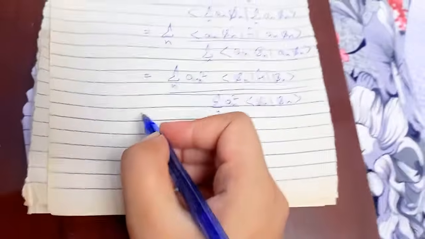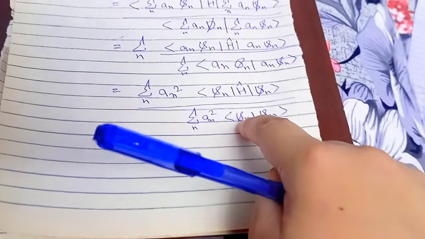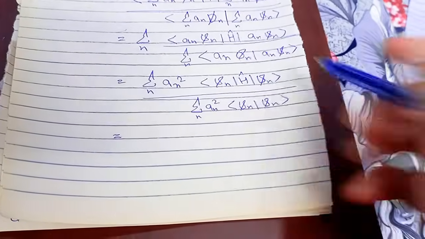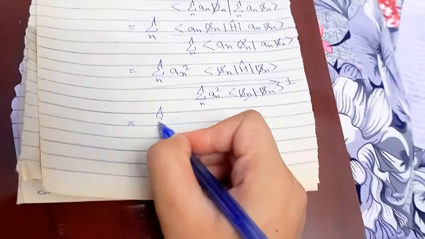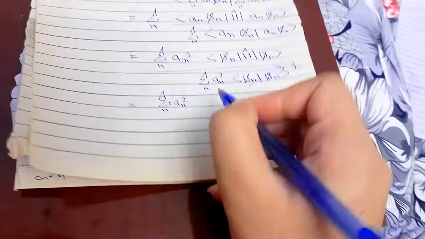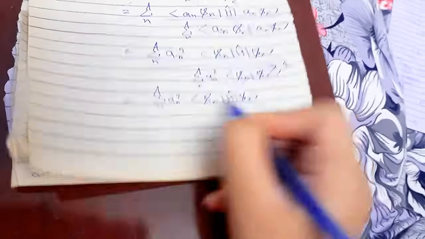Since the functions that we have considered here are orthogonal as well as normalized, that is why this will give you the answer of 1. Hence we are left with this thing, and psi n h psi n.